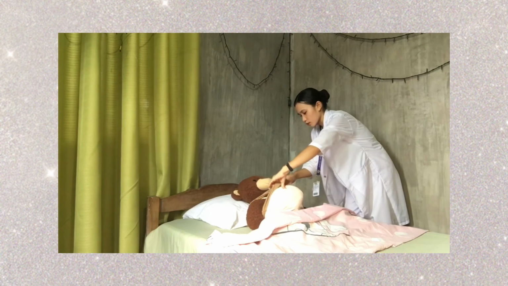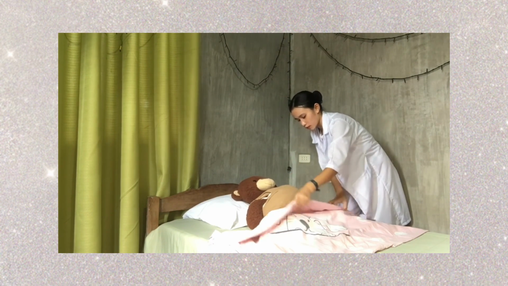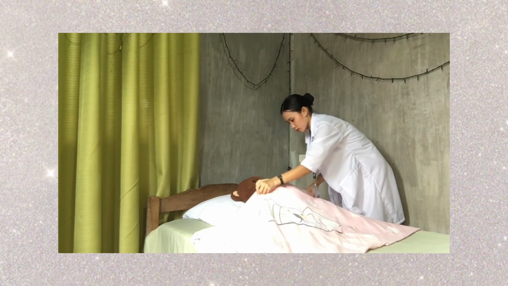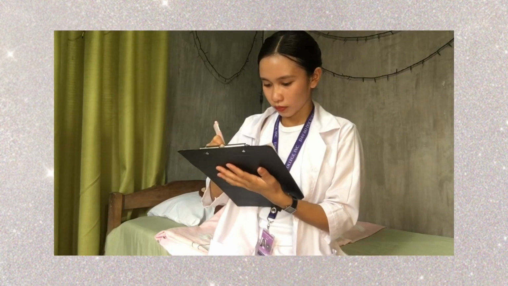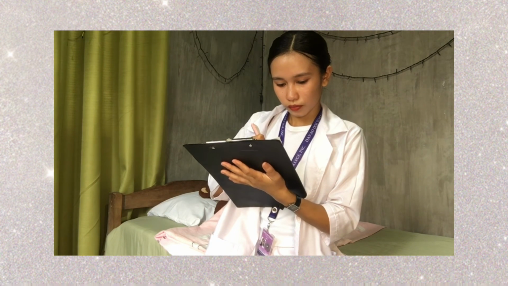Once you're done with your assessment, make sure that your patient is in a comfortable position. Then note any unusual findings that you have found in your patient.